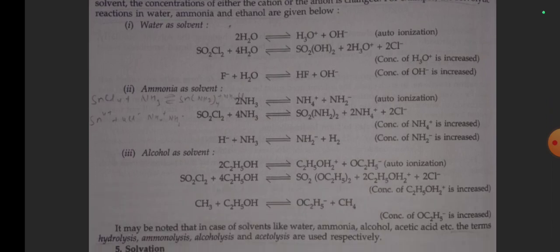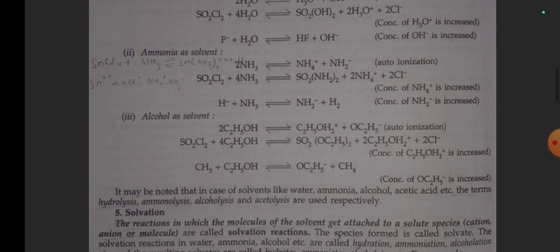Number 1. Water as solvent. 2H2O is in equilibrium with H3O+ plus OH-. Number 2. Ammonia as solvent. 2NH3 in equilibrium with NH4+ plus NH2-. Number 3. Alcohol as solvent. 2C2H5OH in equilibrium with C2H5OH2+ plus OC2H5-.